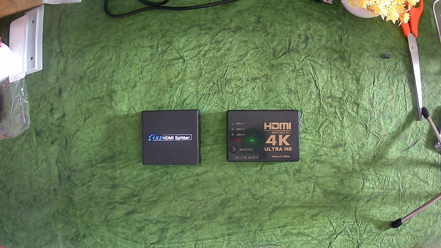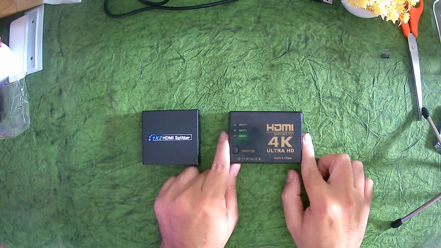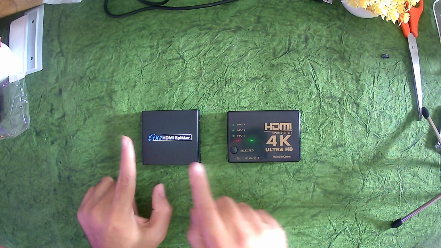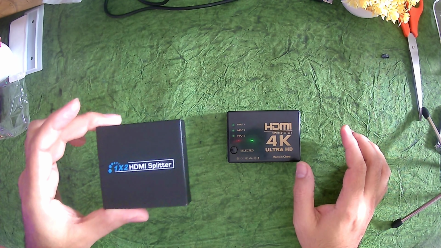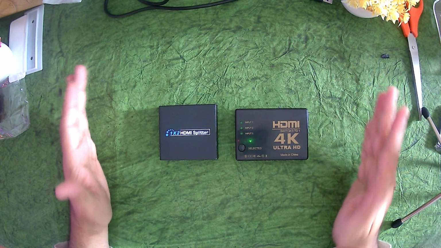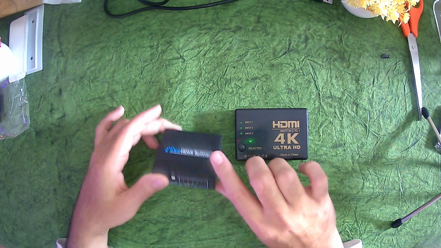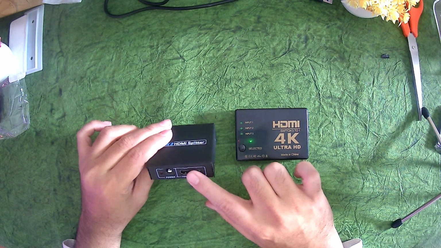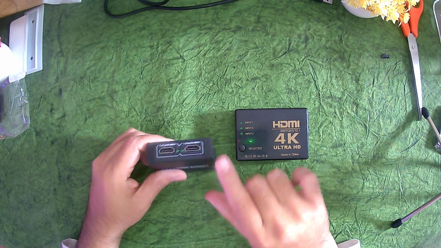So as you can see, this is an HDMI Ultra 4K switcher and this is an HDMI splitter. These are the two devices. So what is the main difference? What an HDMI splitter does is it takes one input and makes it into two outputs. It's as simple as that.